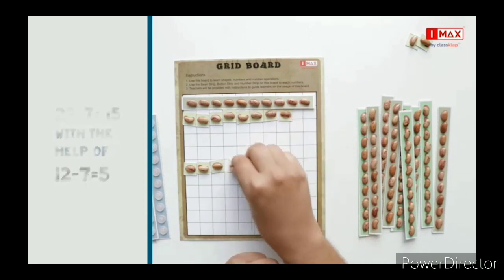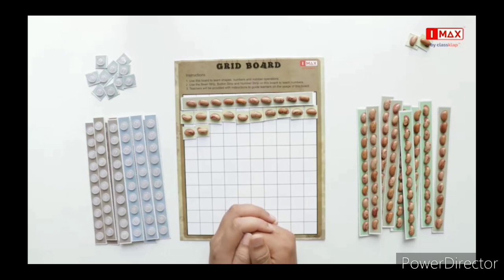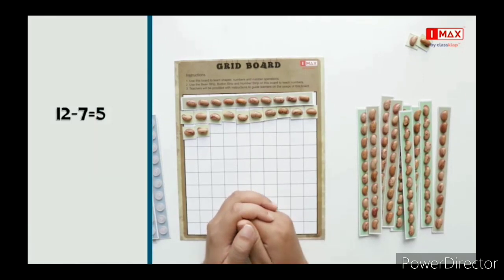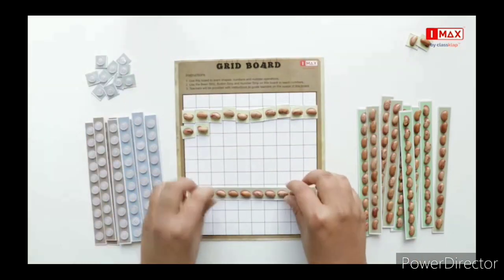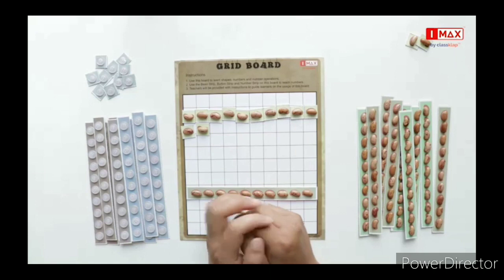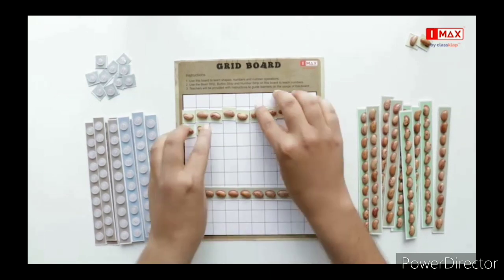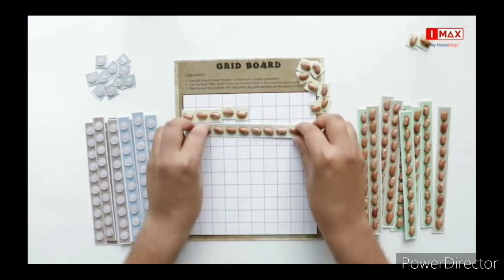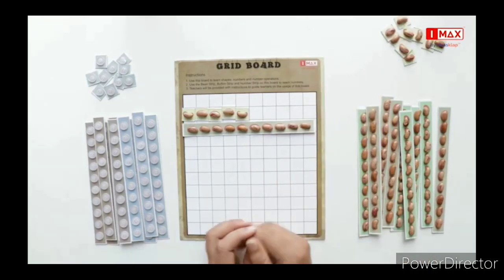Now let's go back to this example. So the number is 22 and we want to take away 7. Now as we have seen earlier, 12 minus 7 is 5. Now we can take away this 10 strip and place it over here. There are 12 individual beans over here. So we know 12 minus 7 is 5. So we can straight away take out the remaining beans and have the 5 beans over here and then place back the 10 strip. So the answer is 10 plus 5, 15.